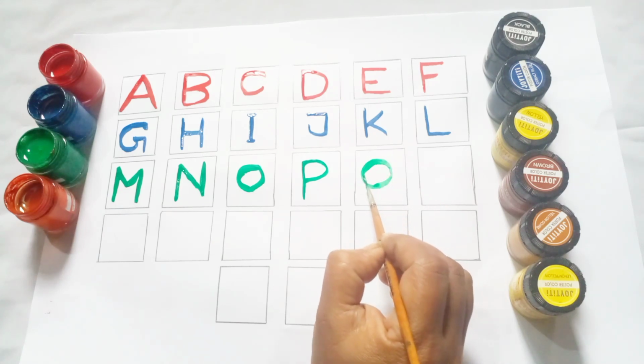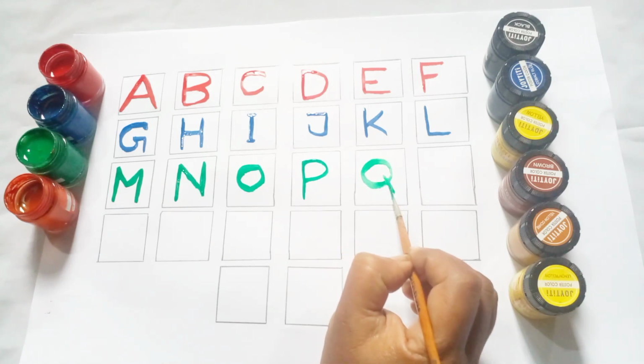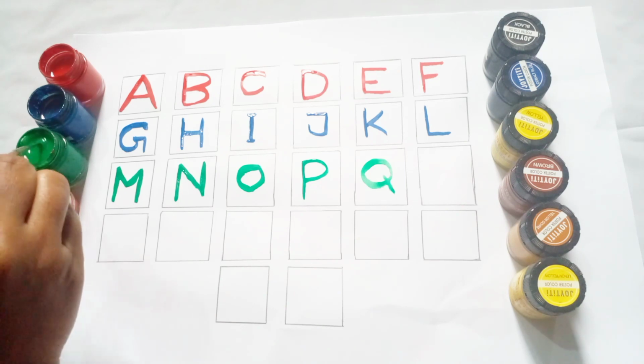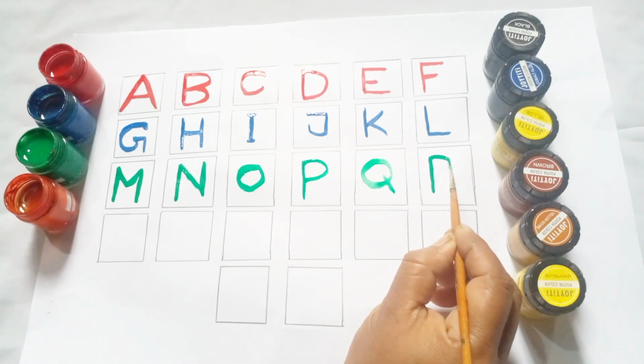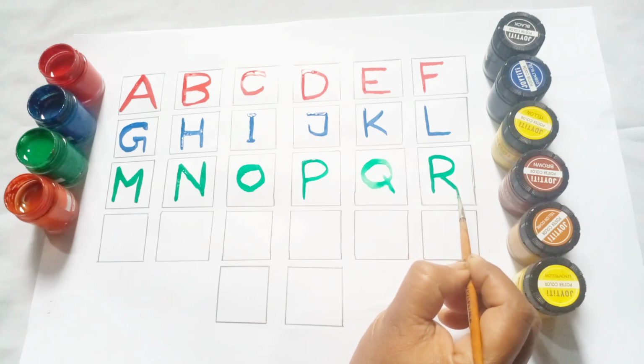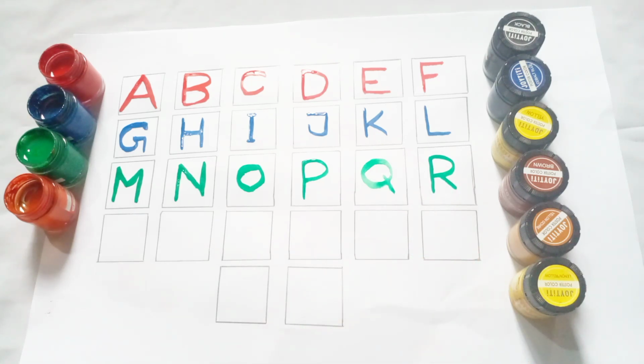Q. This is letter Q. Q for queen, Q for quilt. R. This is letter R. R for rose, R for rat.